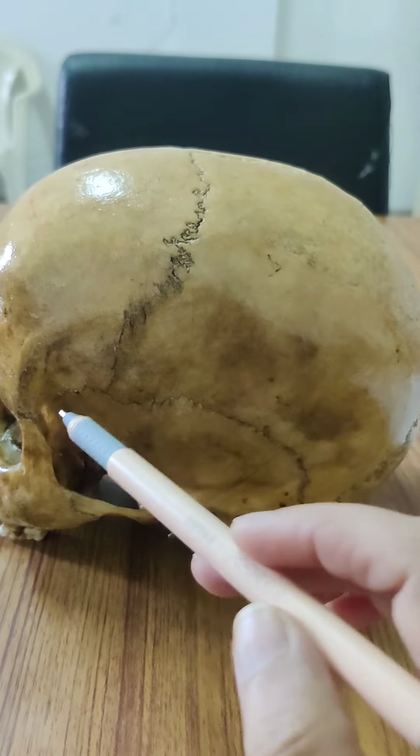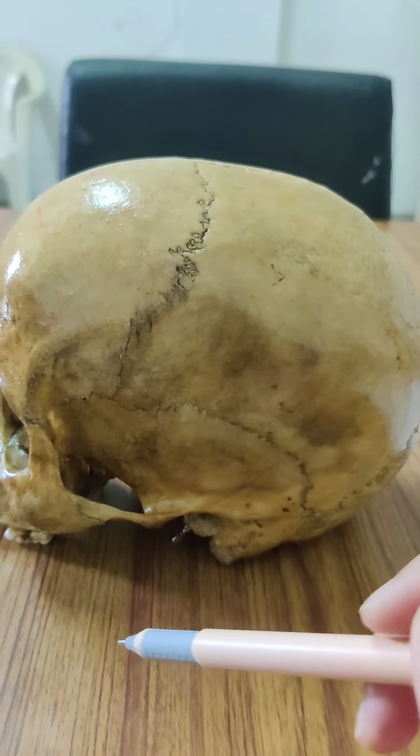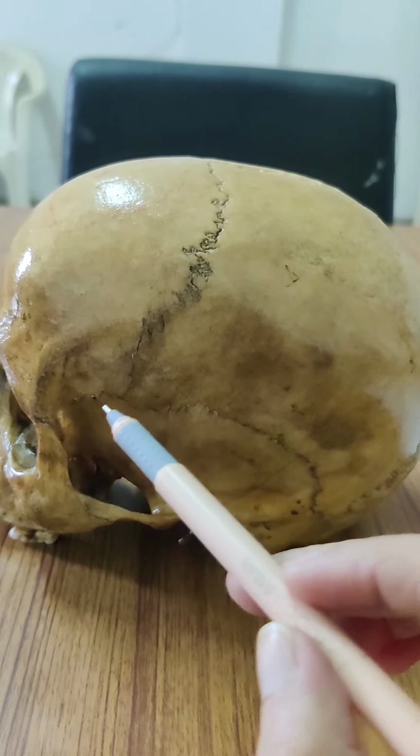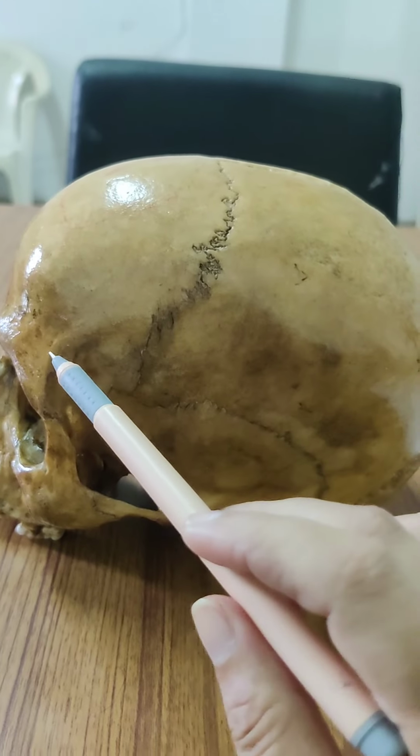We will discuss the floor of the temporal fossa. We will discuss the walls of the temporal fossa. Before discussing the boundaries of the temporal fossa, let's discuss the temporal lines.